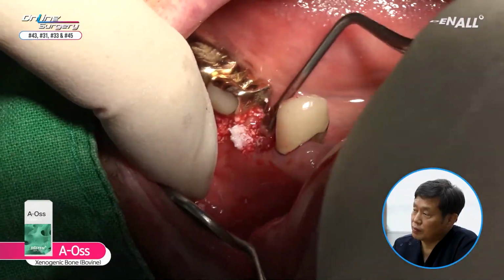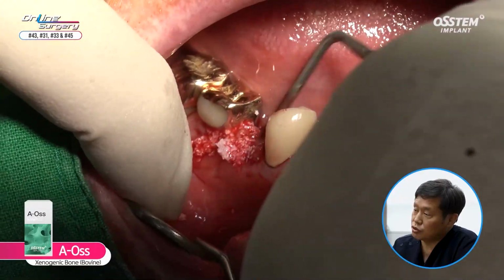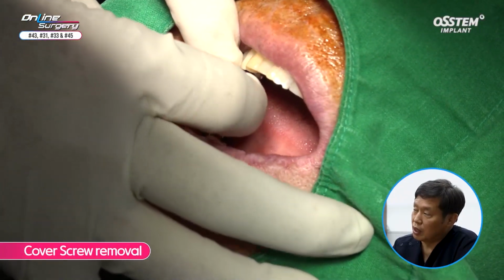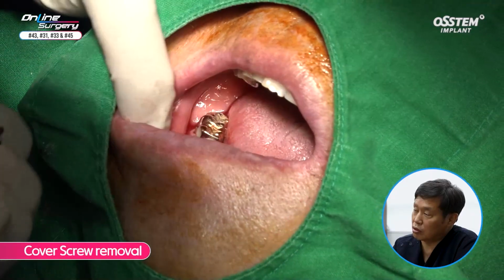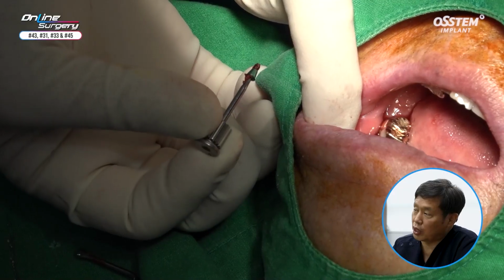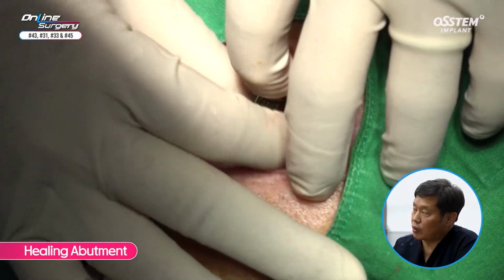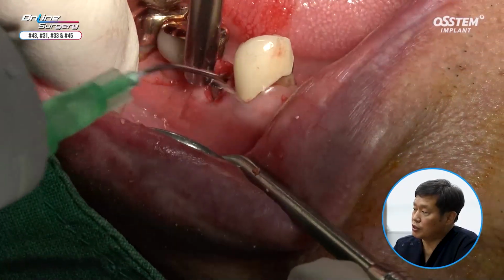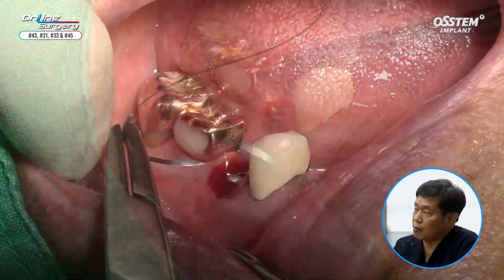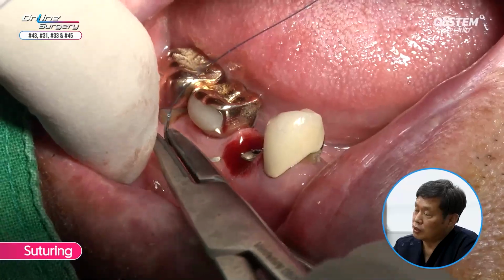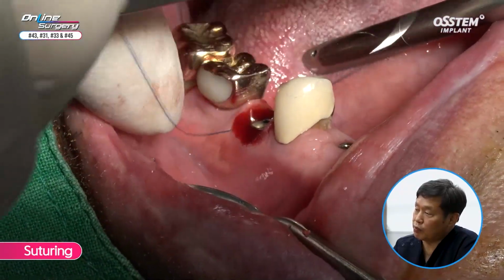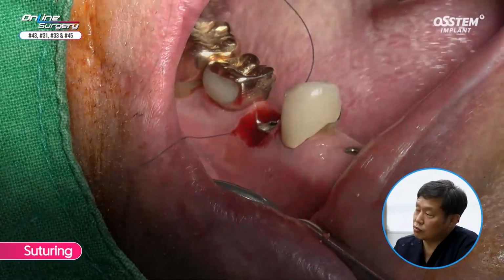And on the buccal side, sufficient bone graft was done. In the buccal gap, if there's healing abutment because of contour, bone grafting can become difficult. Cover screw was removed, and in order to prevent graft material going in, healing abutment was connected. You can see that the extraction socket was full. A suture was barely necessary, but suture was done once.